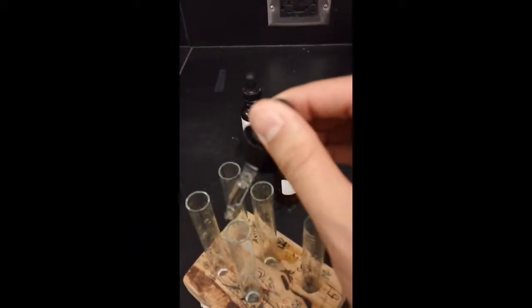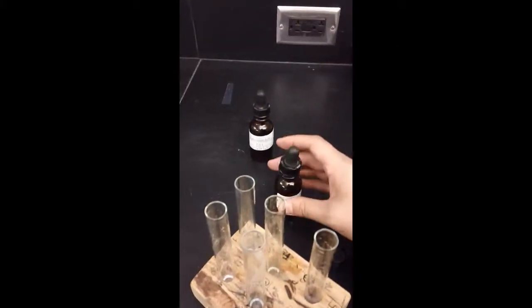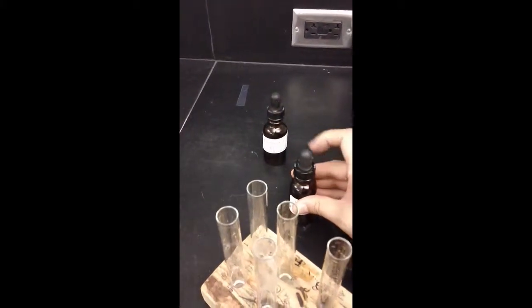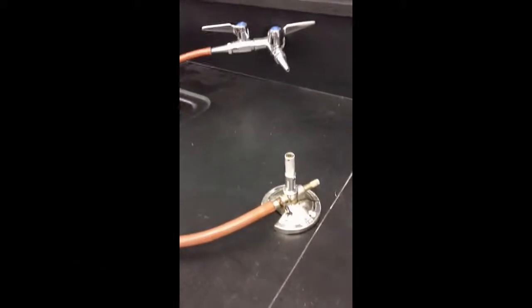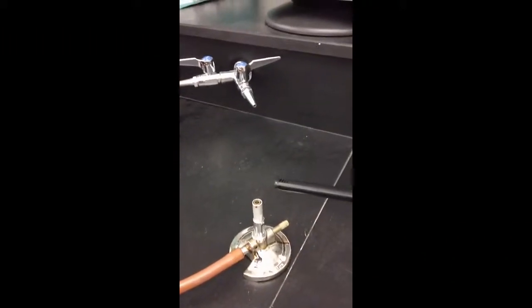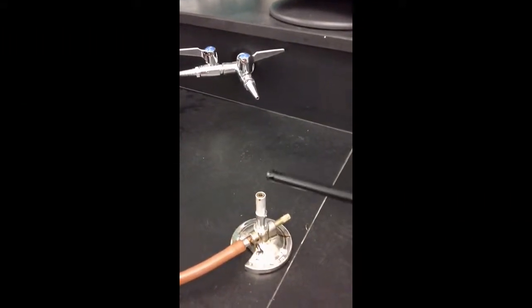So again, 1, 2, 1, 2, 1, 2. What that does is it allows the reaction to be a little bit more dramatic for you to see. Okay, now I'm going to need to light my Bunsen burner. So here I need to make sure that my gas is turned on. Can you hear it? Okay, then I'm going to take my lighter. I'm going to go ahead and light.